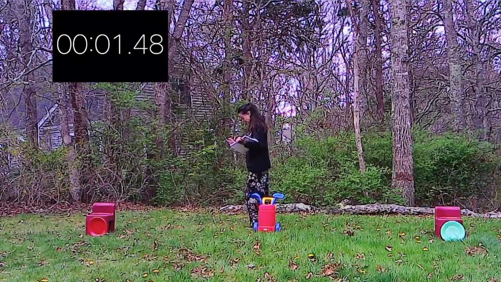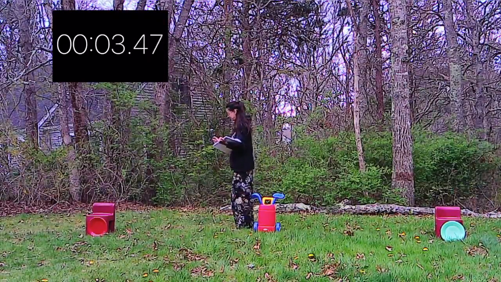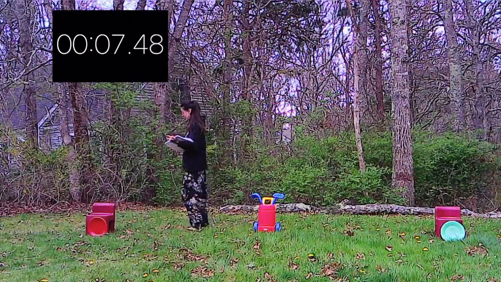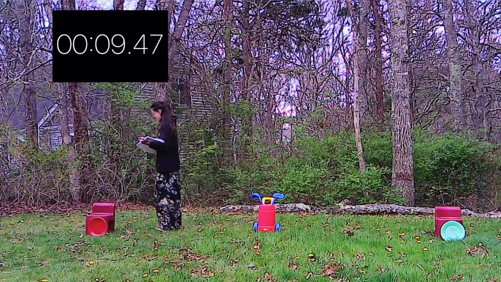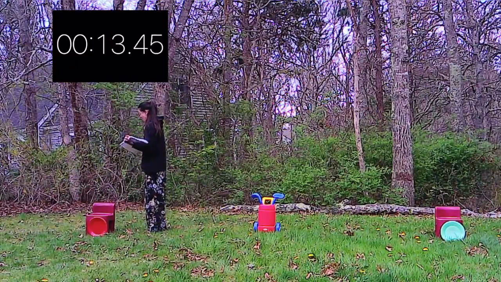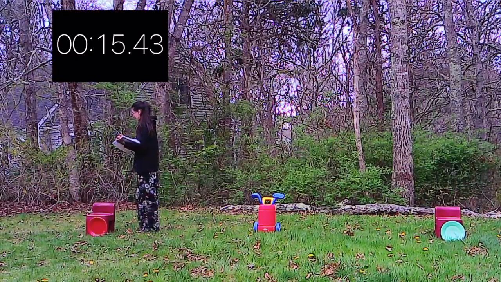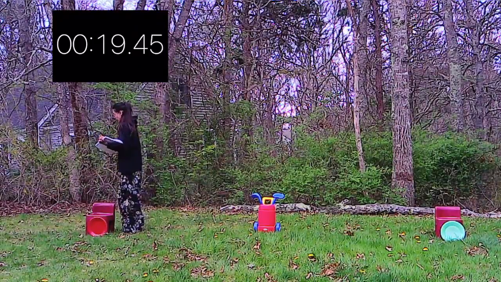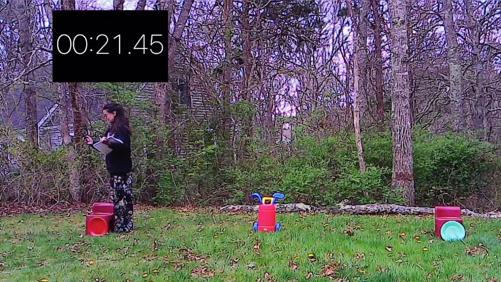Facing the negative direction, and I'm going 4 feet in 10 seconds. 8 seconds, and I'm at 4 feet. Now I have to slow to half my speed. Half my speed is 2 feet in 10 seconds. I'm going 2 feet in 10 seconds.